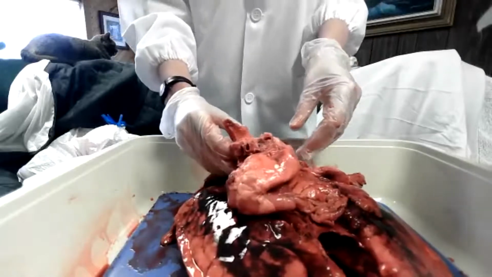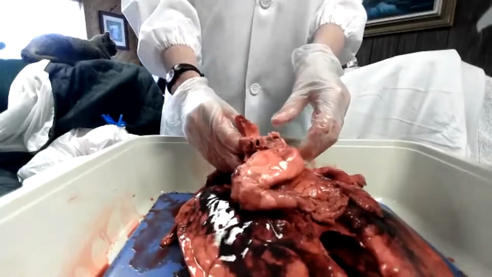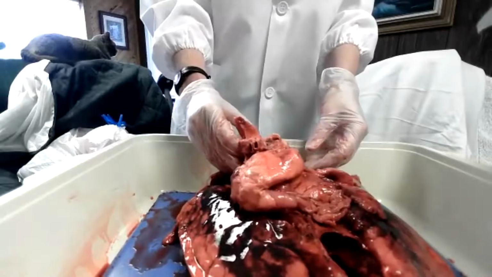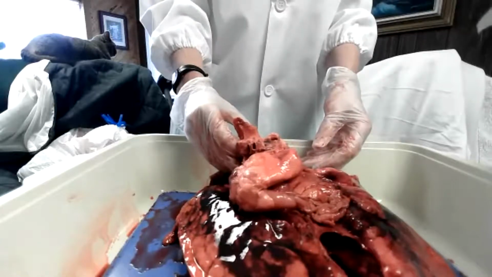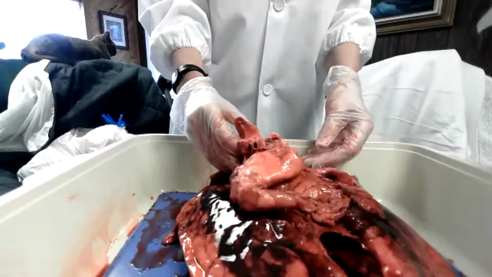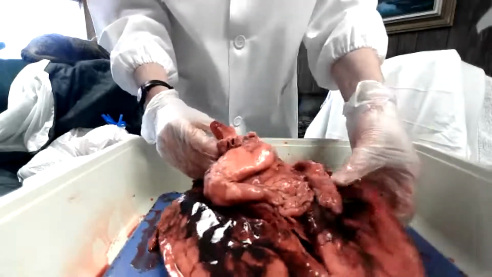I need another pair of gloves. Okay. Because I'm going to try to blow these up. We'll see what happens. I should have gotten more than one pair.